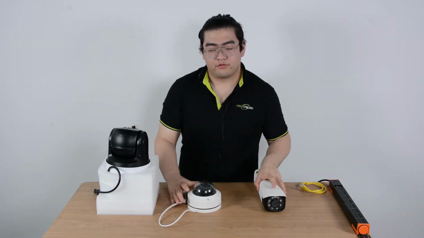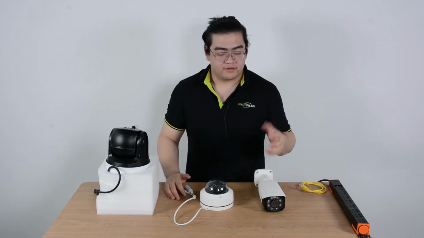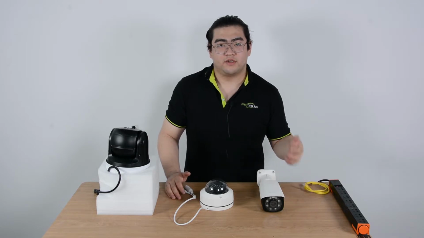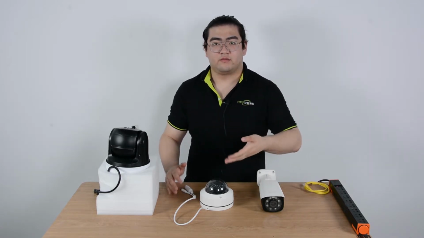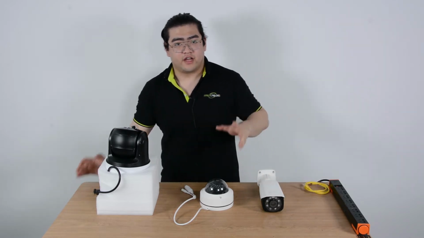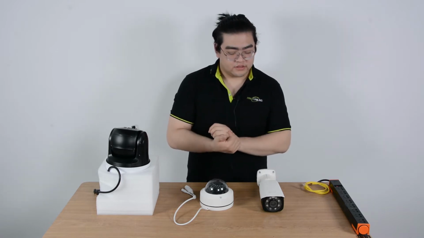So there are three common IP cameras known in the market, and they're commonly picked. And we're going to talk about these three today. So basically they're bullet cameras, dome cameras, and pan tilt zoom cameras. These cameras are kind of alike, they share a lot of features, but they all have different purposes.